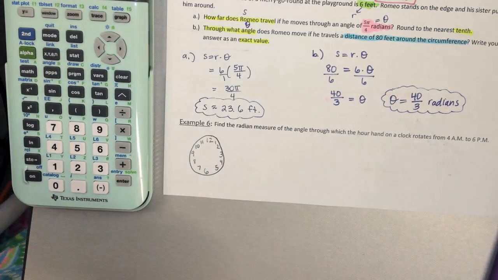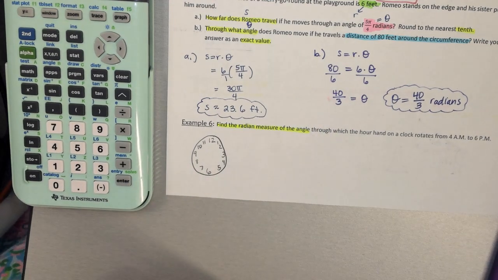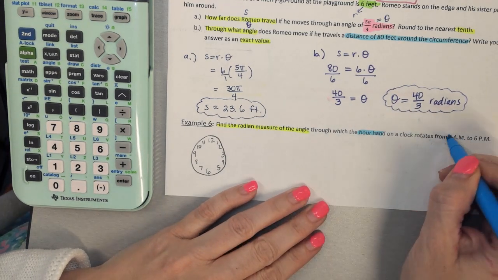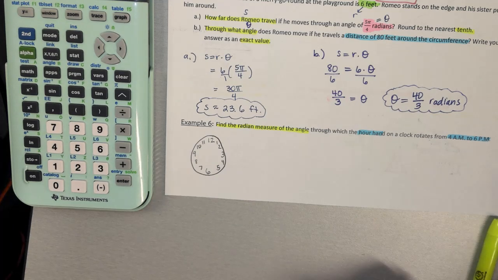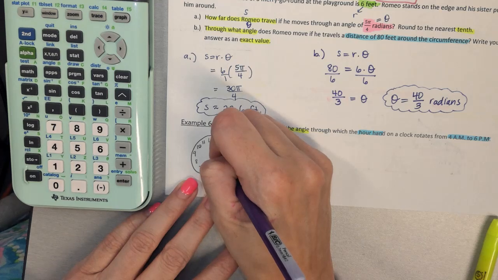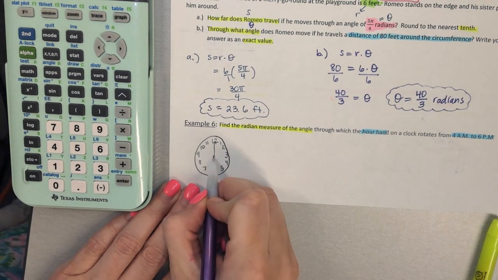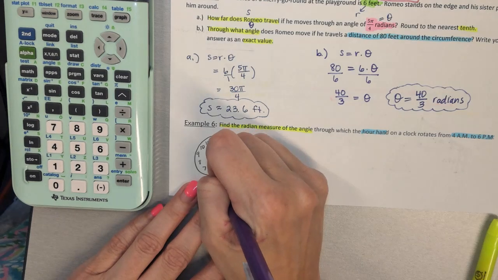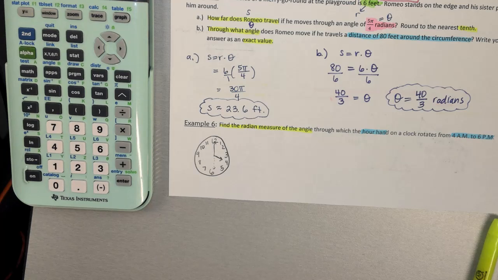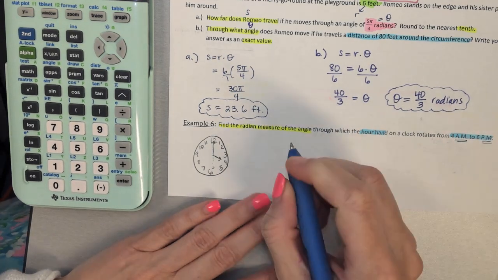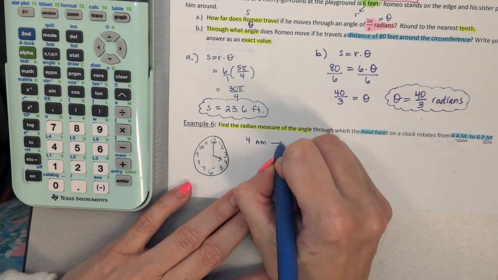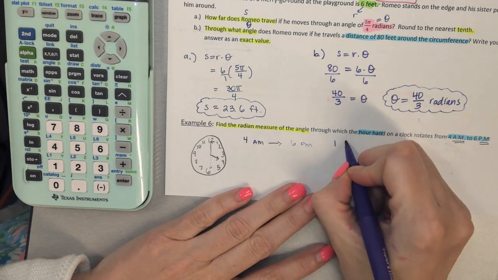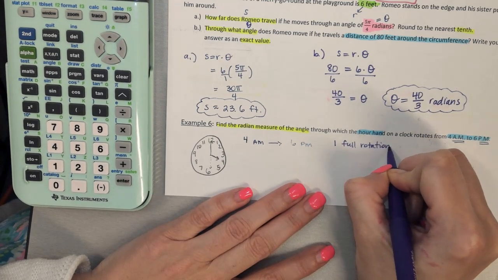Okay, so it says to find the radian measure of the angle. So we're going to find the angle through which the hour hand rotates from 4 a.m. to 6 p.m. Remember, our minute hand is the longer one. There we go. So the hour hand is going to start here at 4 a.m. Eventually, it's going to end up here, okay? But because you're going from AM to PM, what do we know about the rotation? Yeah, it goes a full rotation all the way around, right? Okay, and it does that one time. So one full rotation is 2 pi.